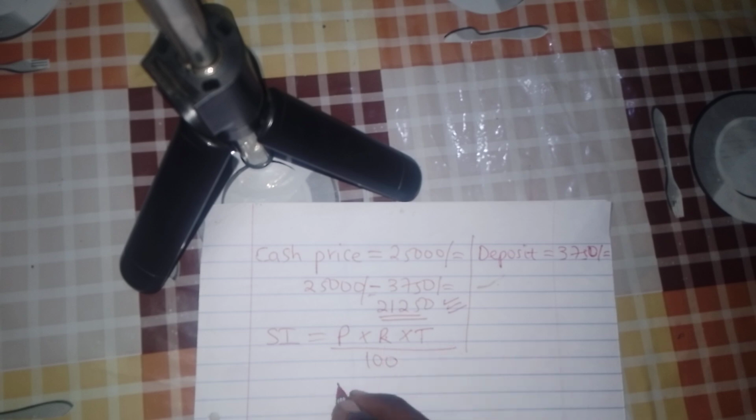So I'm going to have 21,250 times the rate, which is 40, times the time taken, which is 2 years, that is 24 months, then divide by 100. So let's see what you get in that case. 21,250 times 80, then divide by 100, that is 17,000. So this money earned an interest of 17,000.